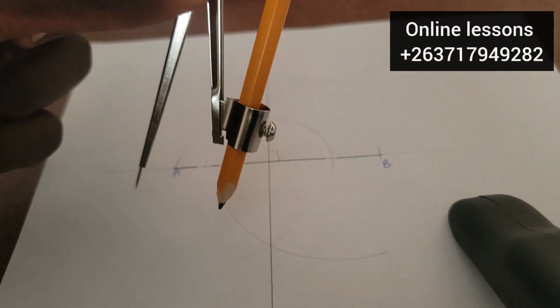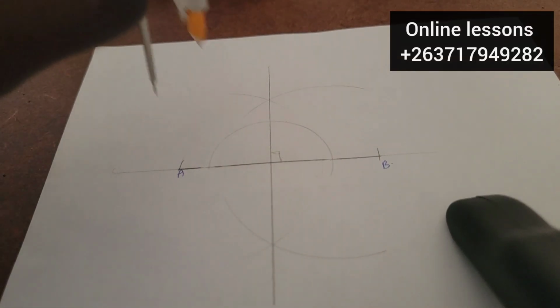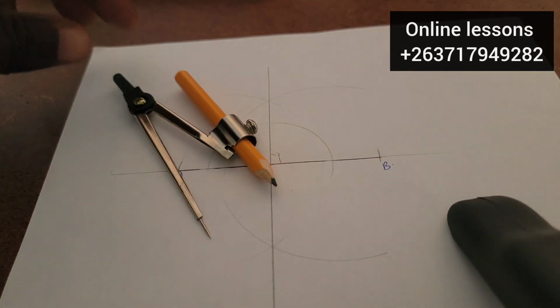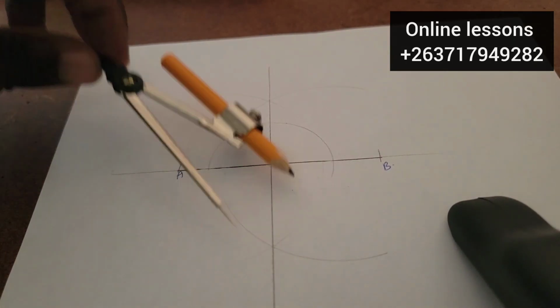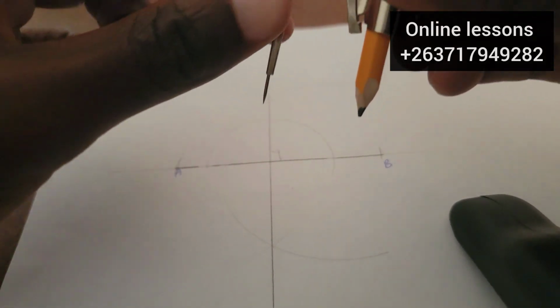In this video I'm going to show you how to bisect an angle using a protractor. I'm just going to go ahead and bisect this angle, which is 90 degrees. By the way, bisecting an angle is just dividing it into two. So here's how we do it.